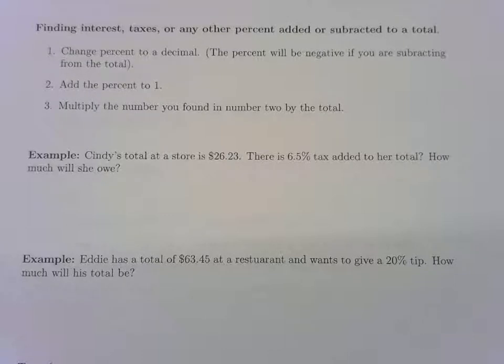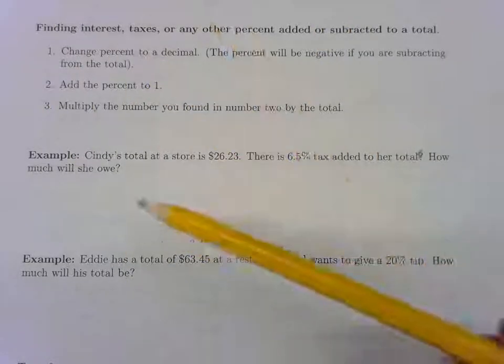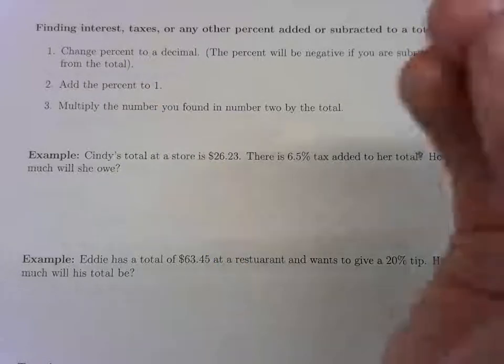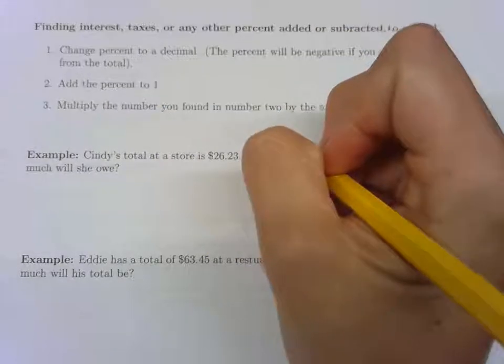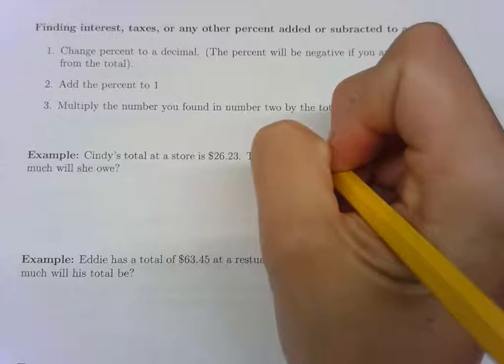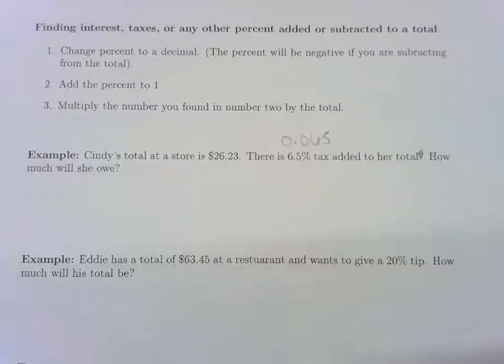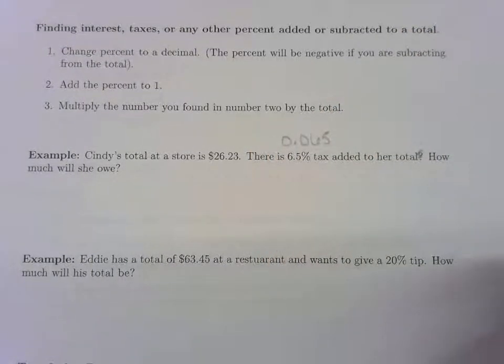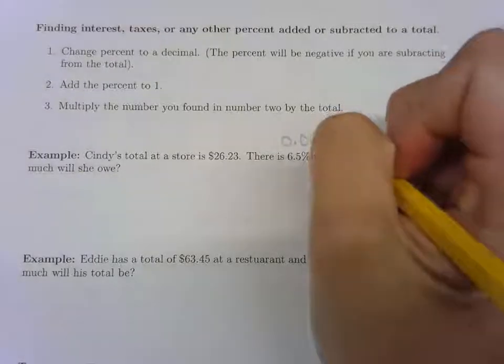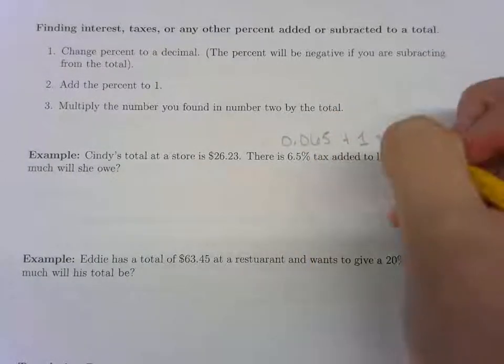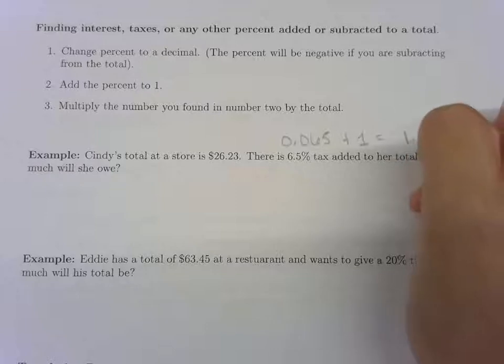So example, it says Cindy's total at a store is $26.23. There is 6.5% tax added to her total. How much will she owe? Let's go through these steps. Change the percent to a decimal. So 6.5% as a decimal would be 0.065. Add the percent to 1, and we get 1.065.